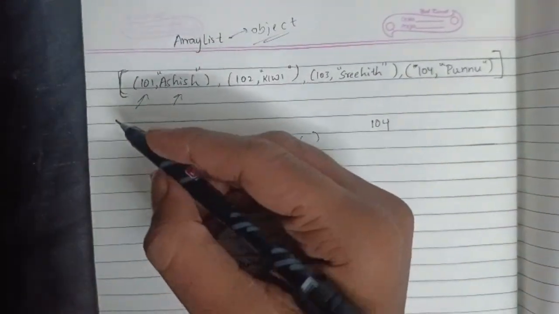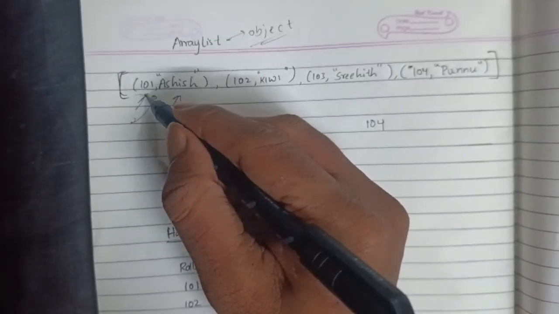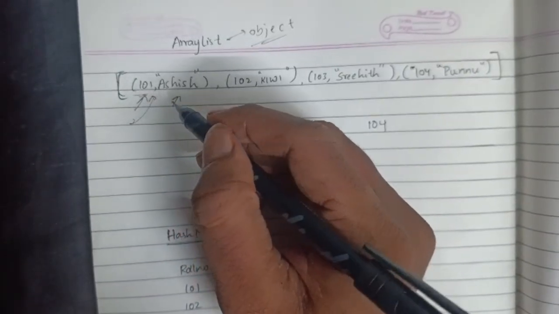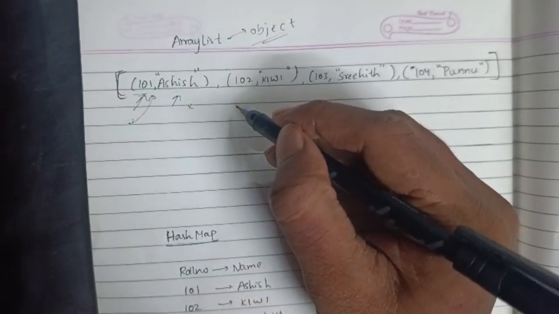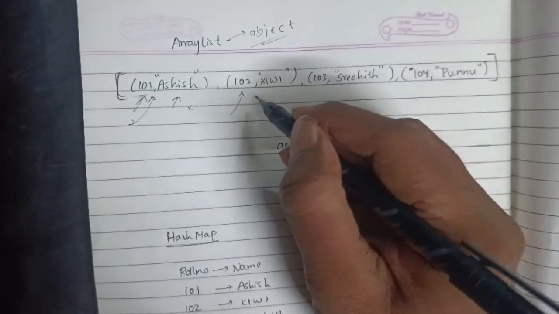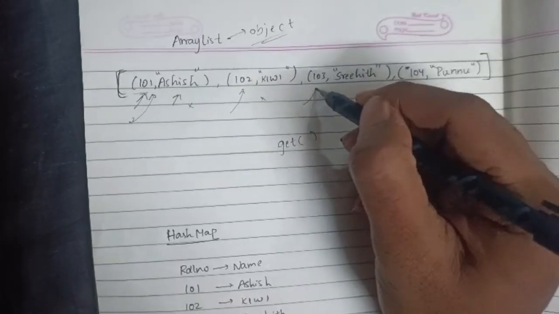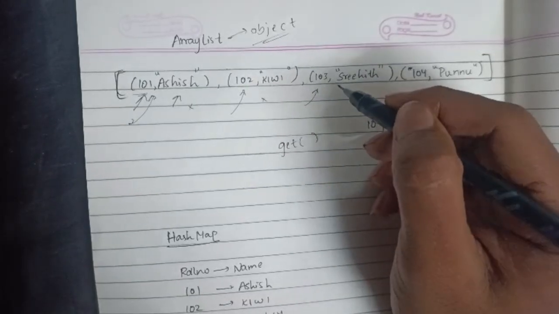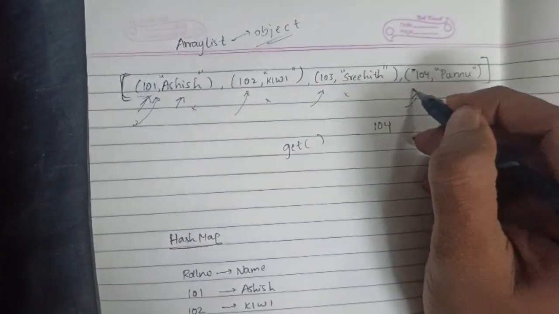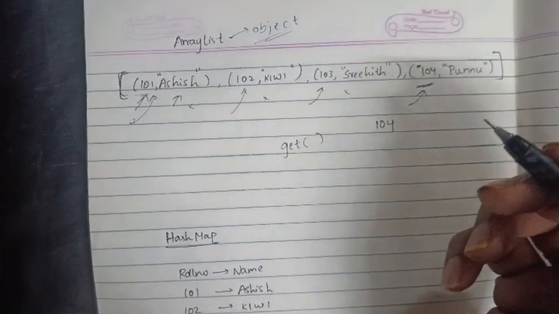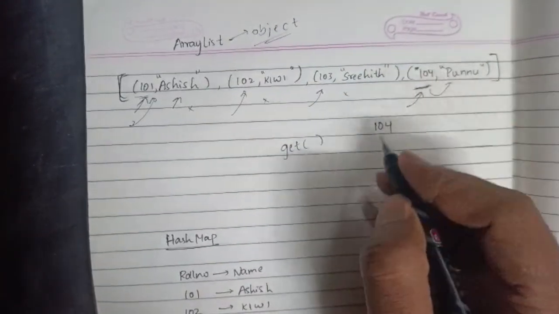We'll go to the first element and check its roll number. It is 101, so it is not our desired roll number. We cross it, and we go to the second element, which is 102. This is also not our desired roll number, so we cross it and go to 103, the third element, and cross it again. Now we go to 104, and this is our desired roll number. So we found the roll number, and the student associated with it is Punnu.